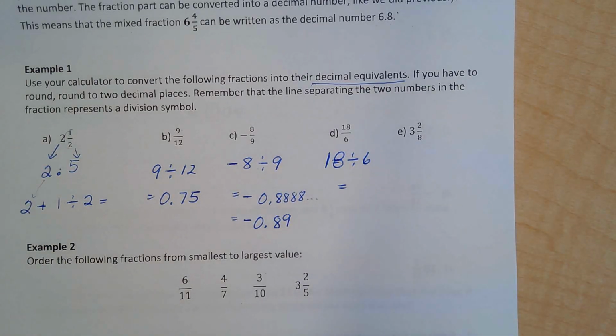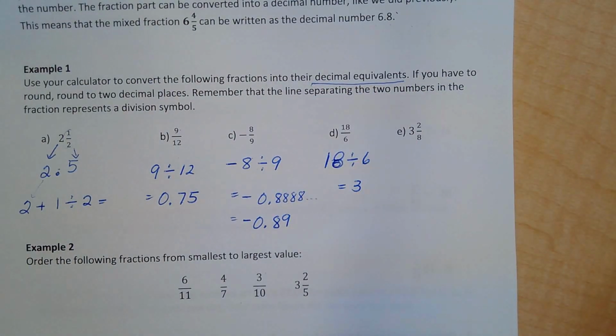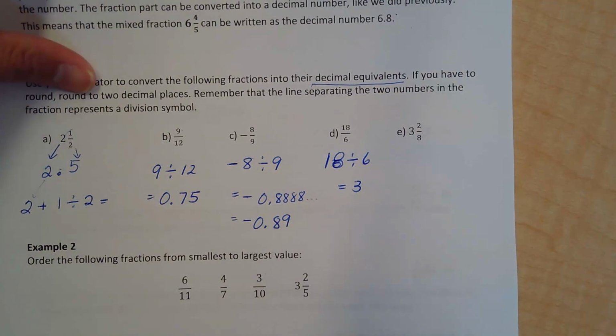Just a 3. So 18 divided by 6 is just a 3. Just a whole number. Okay with whole numbers, but something might mix fractions, confusing. We'll work on that one.